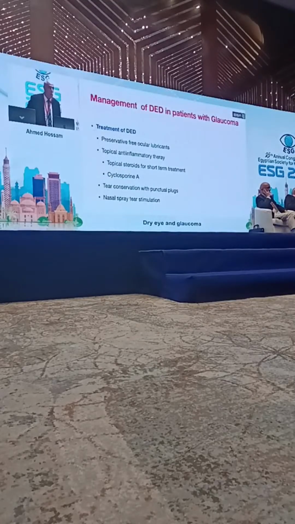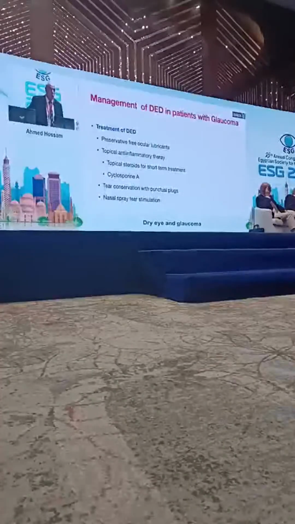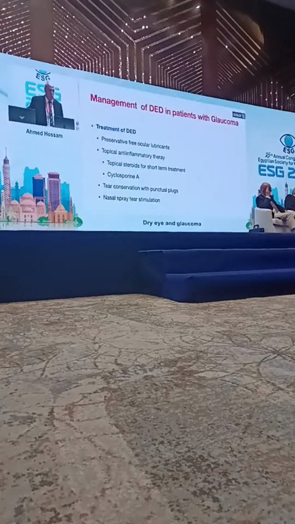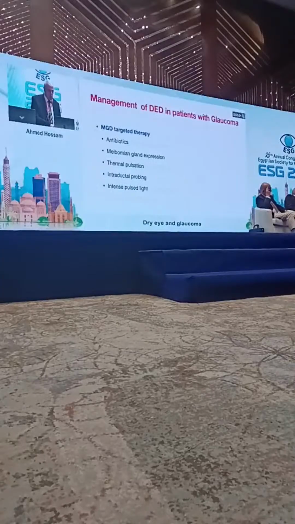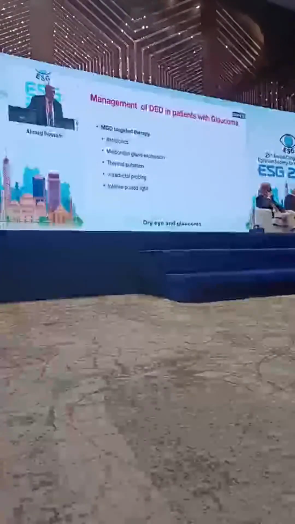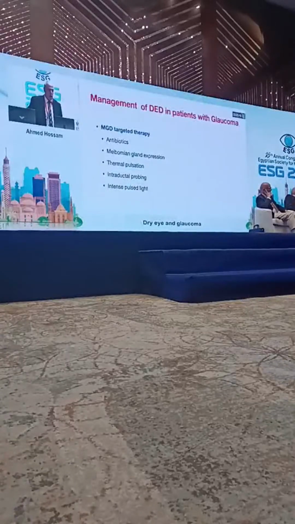Then we have to treat the dry eye disease itself. We use preservative-free ocular lubricants, topical anti-inflammatory therapy like topical steroids for short treatment. If we're going to use long-term treatment, we can use cyclosporin A, tear conservation with punctal plugs, and nasal spray tear stimulation. Then if you have meibomian gland dysfunction, we aim for meibomian gland targeted therapy like antibiotics, meibomian gland expression, thermal pulsation, intraductal probing, and intense pulsed light.